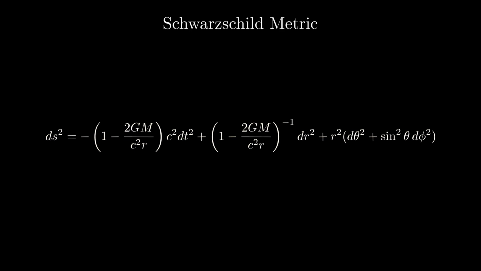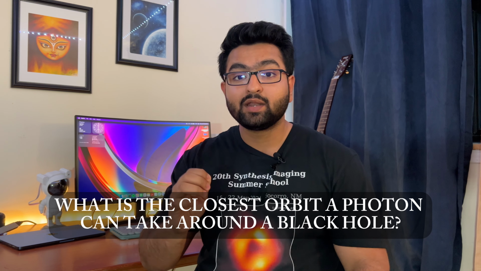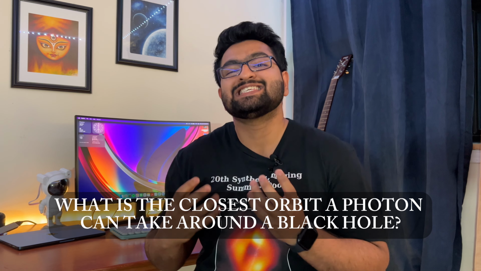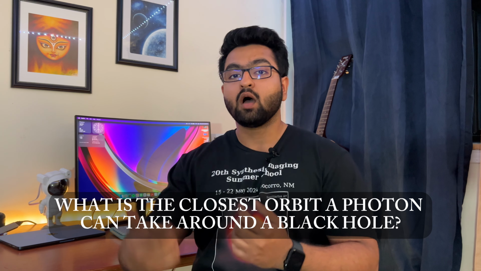So in order to do that, we need to understand what the Schwarzschild metric and the Schwarzschild spacetime is. And then from there we can simplify our way to find the answer to this question. What is that special orbit where a photon of light just has enough energy to orbit around a black hole?